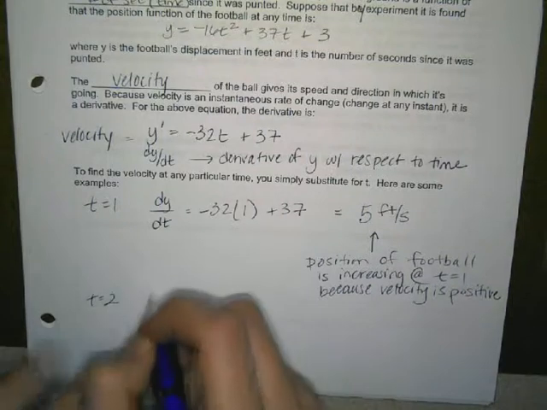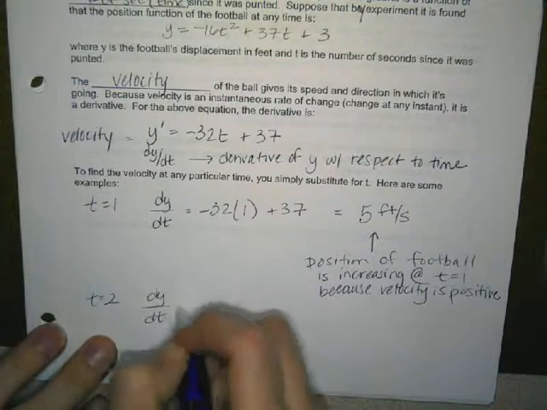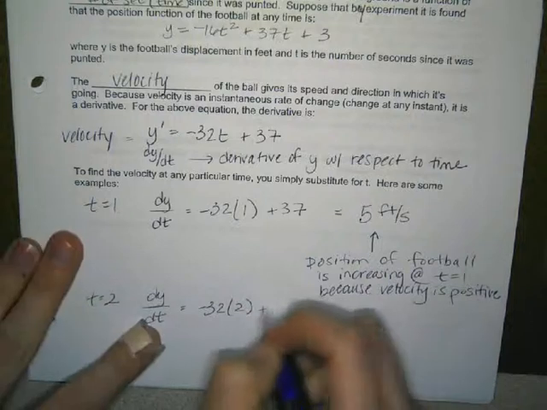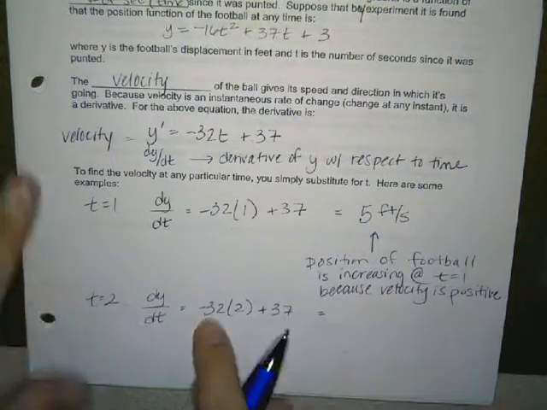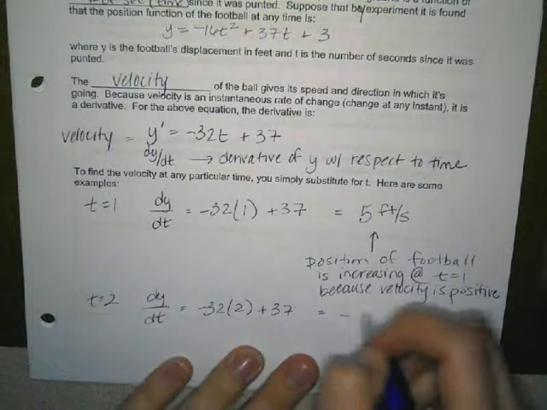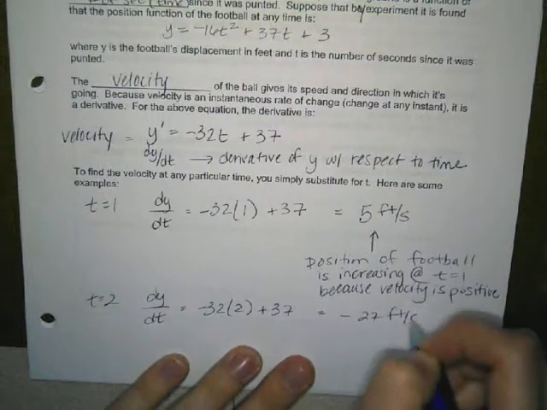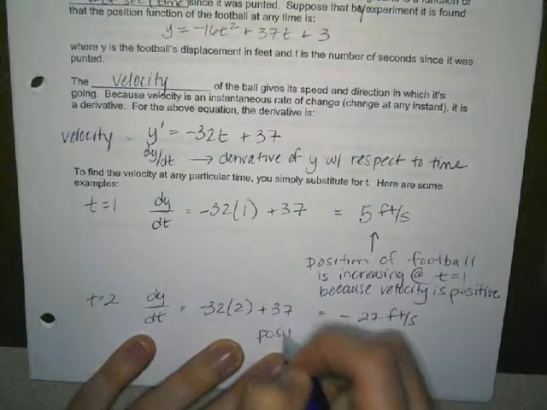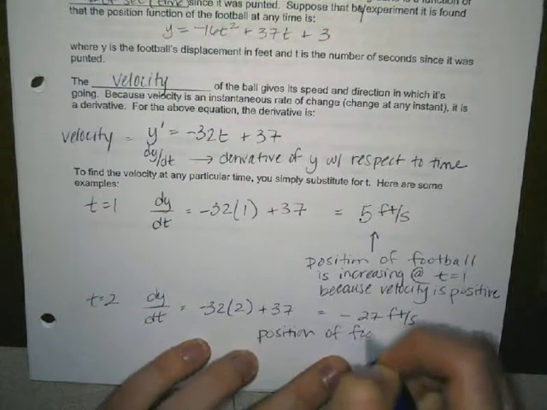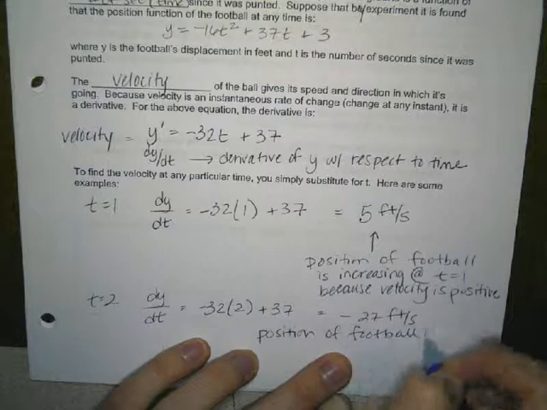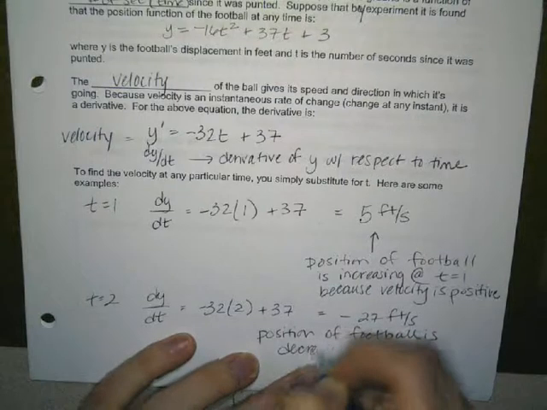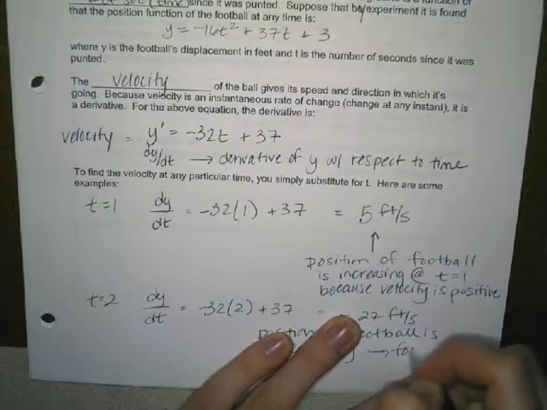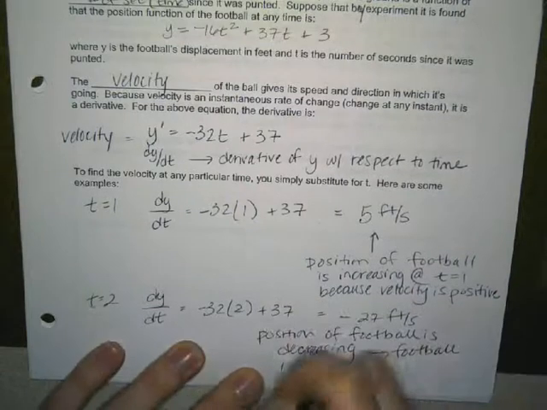Again, using your velocity function, we plug in 2 for t. When you do that, you end up getting negative 27 feet per second. So what this is telling you is that the position of the football is decreasing, or that the football is on its way down.